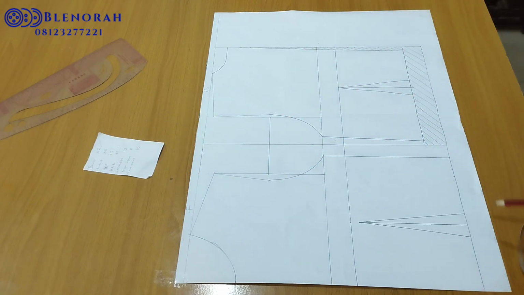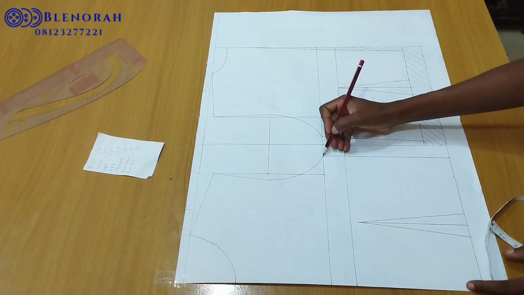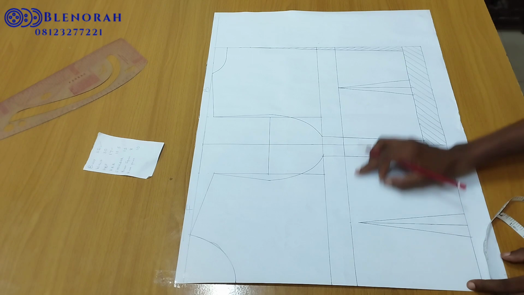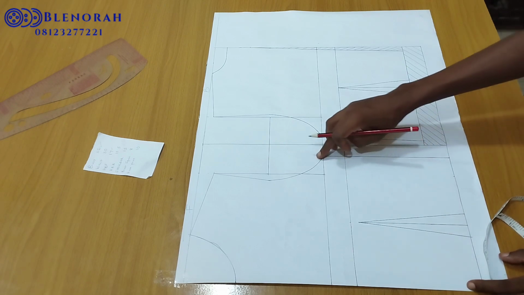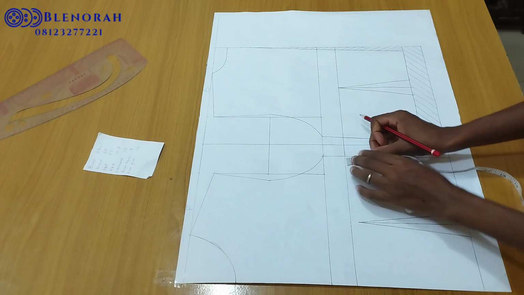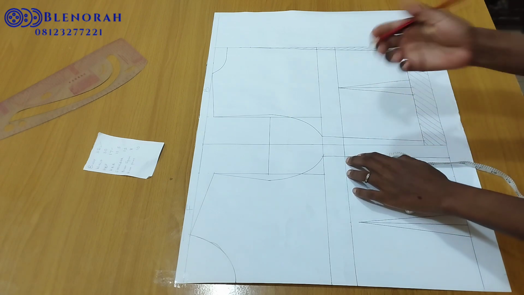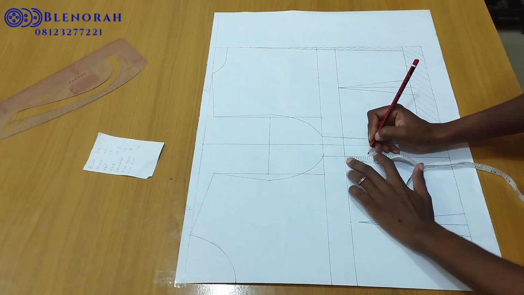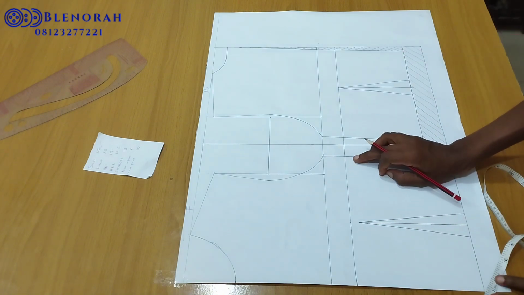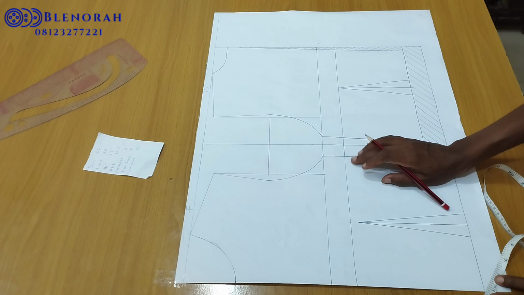So what do you do? You first ensure that you have this seam line connected before you do your bust dart. Always ensure this seam line is connected. So what you do is you start from your bust point. From your bust point, you mark 1.5. You take your bust dart at the front. That's where the bust is.